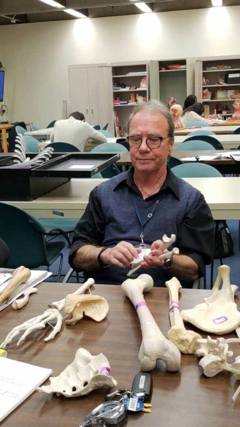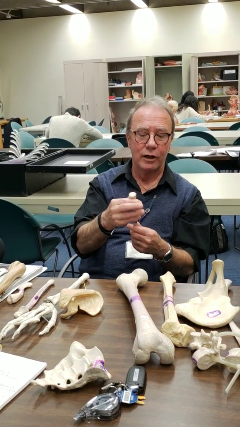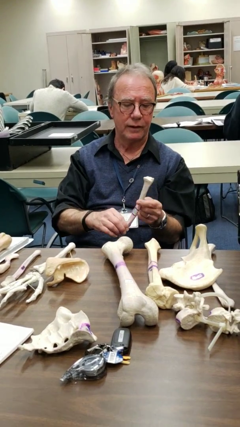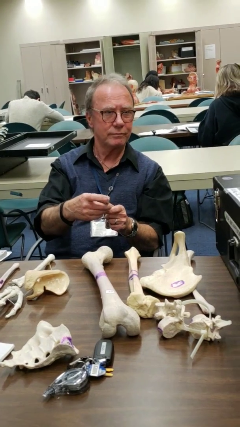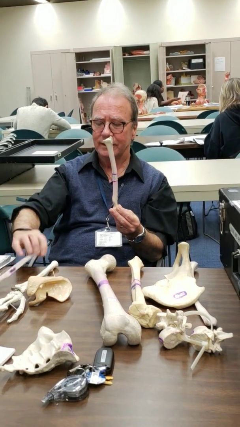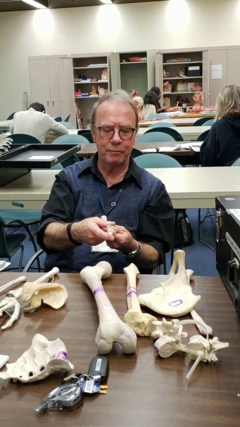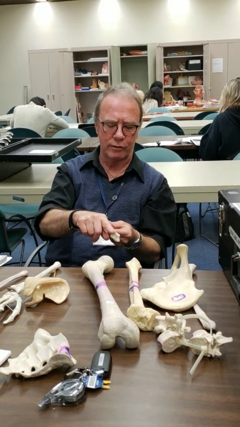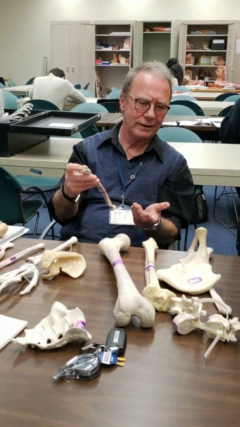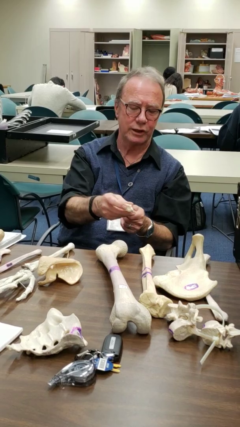Then you get to the radius. Radius has a head, also has a neck. Radial tuberosity is much easier to see. Very big bump there. And over here is your styloid process of the radius. Styloid process and head, opposite sides. At the back of your styloid process, there's your ulnar notch for the head of the ulna. This is called an articular surface. Not everybody has to know that. This articulates with your scaphoid and your lunate on your arm, so you know that.